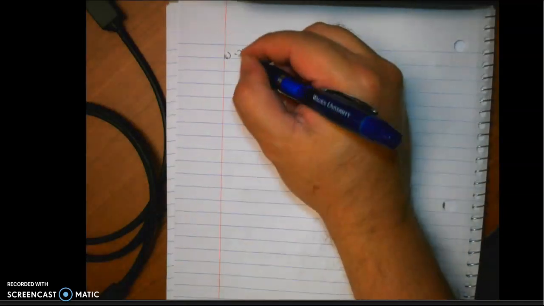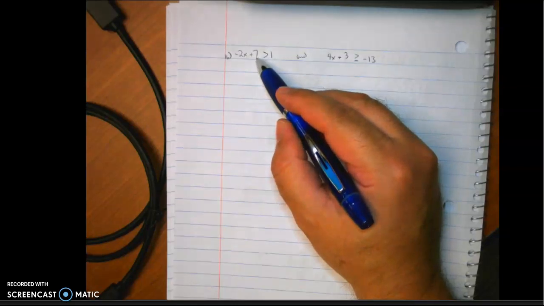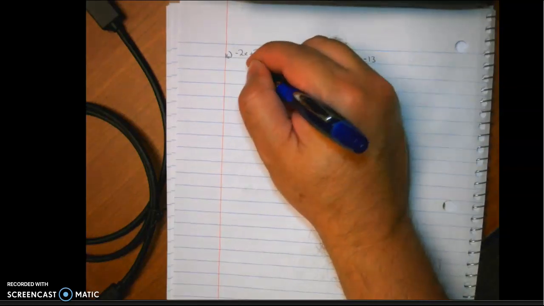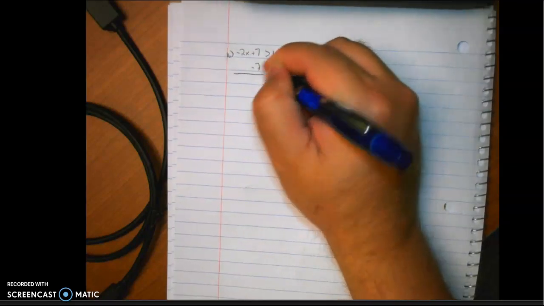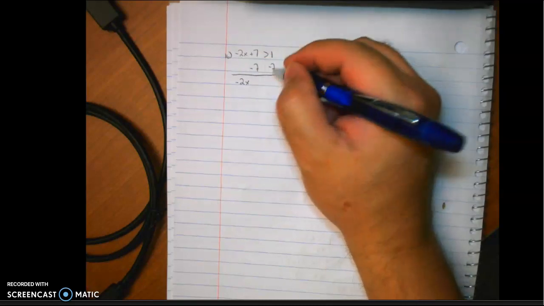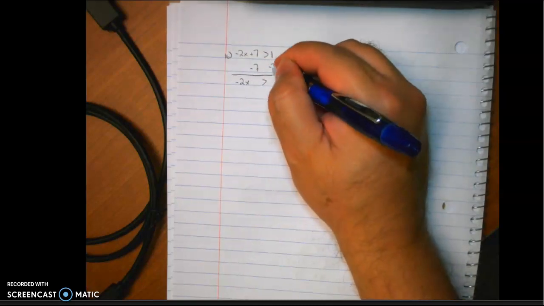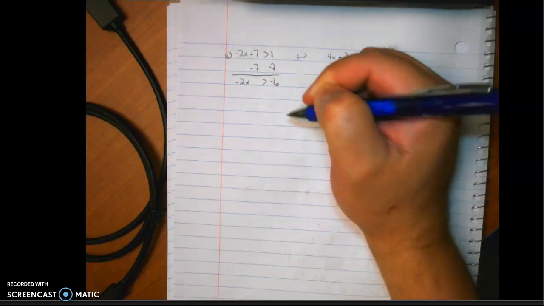So on the first side, a negative 2x plus a positive 7, how do we get rid of a positive 7? We subtract 7. And we subtract 7 from both sides. So we have a negative 2x, 7's cancel out, is greater than a negative 7 and a positive 1. It's a negative 6.